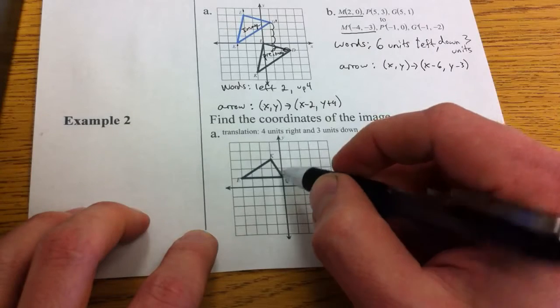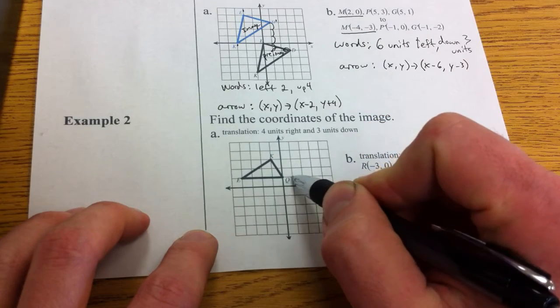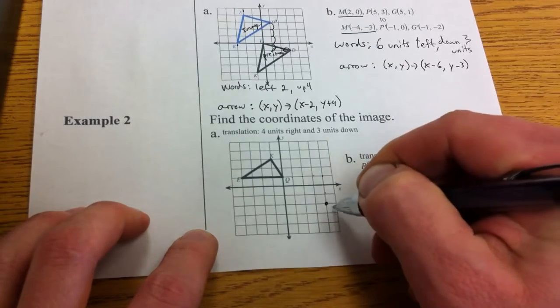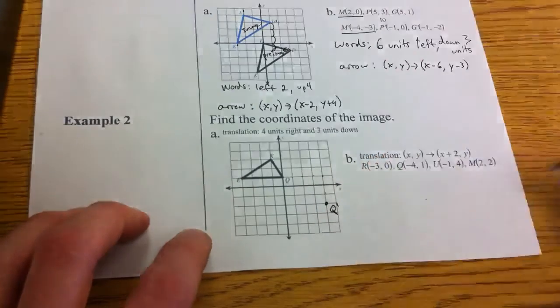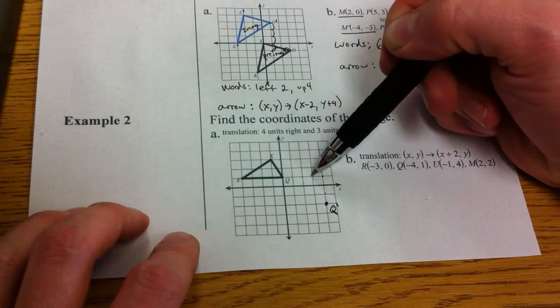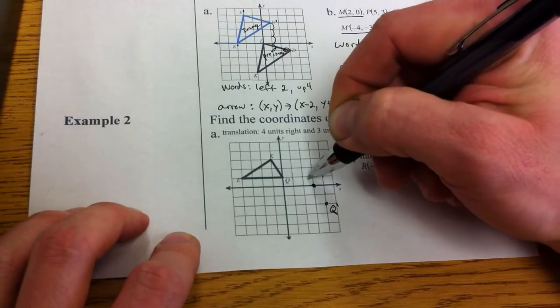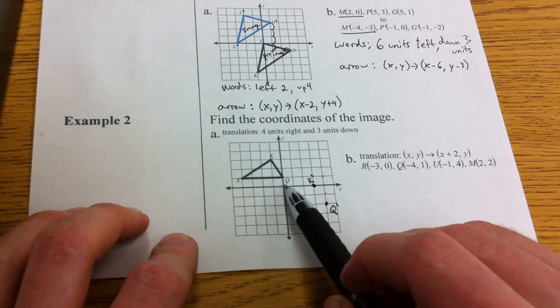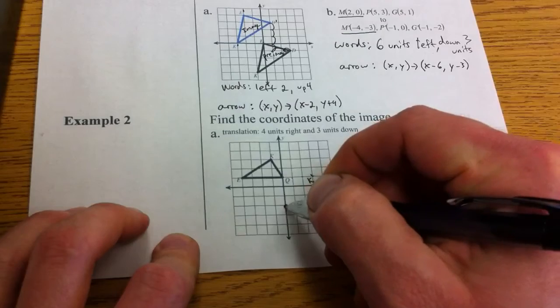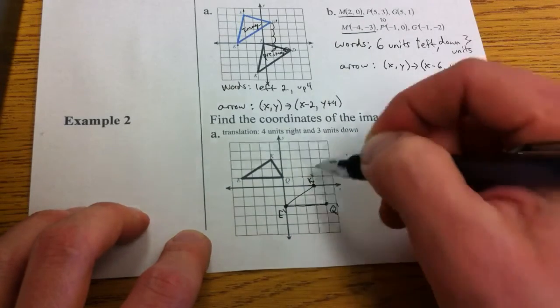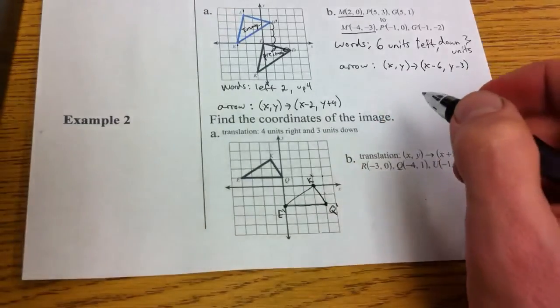So take one coordinate at a time. The Q goes 1, 2, 3, 4, and then 1, 2, 3. So this becomes Q prime. If I've got K, I move 1, 2, 3, 4, and then 1, 2, 3. That becomes K prime. And then E, 1, 2, 3, 4, 1, 2, 3. I would get E prime. So here becomes our image of our triangle.